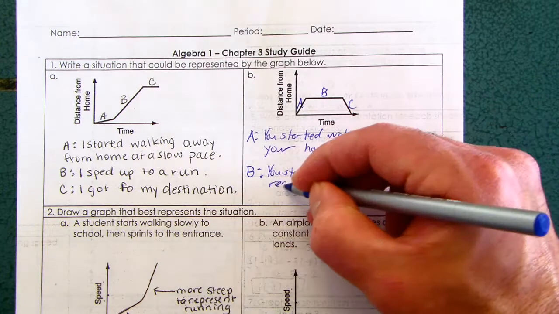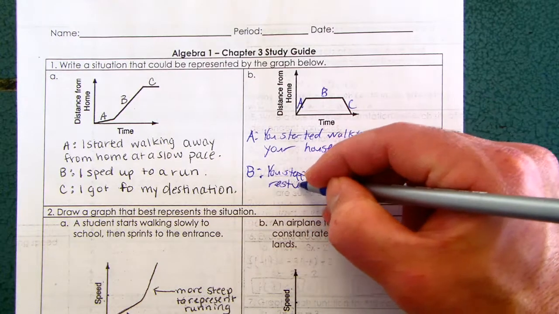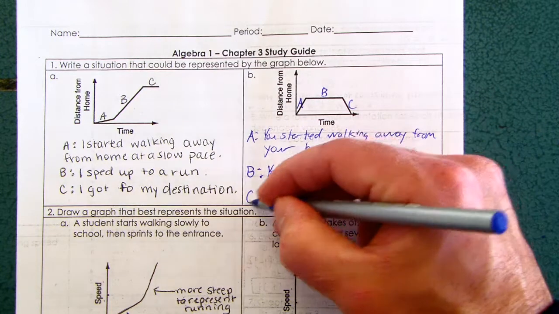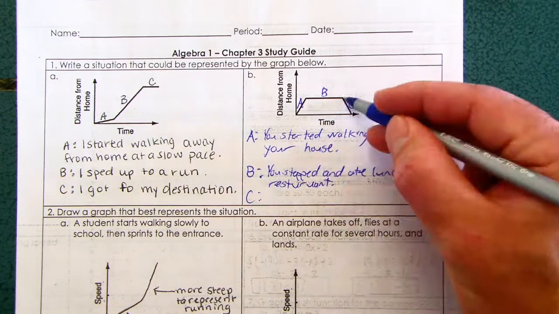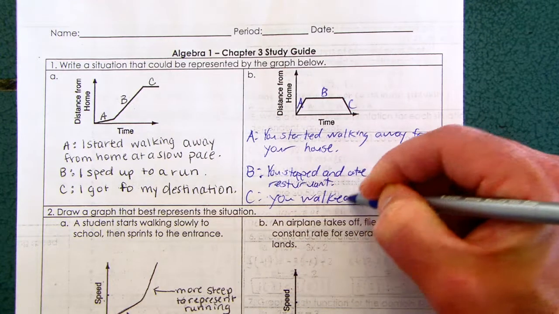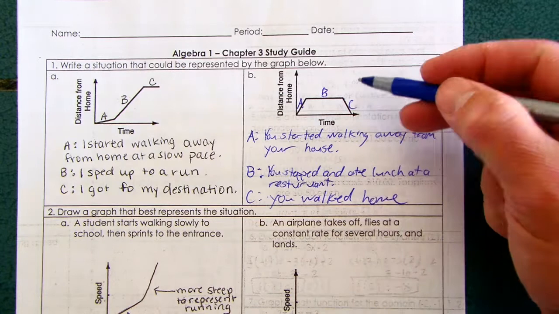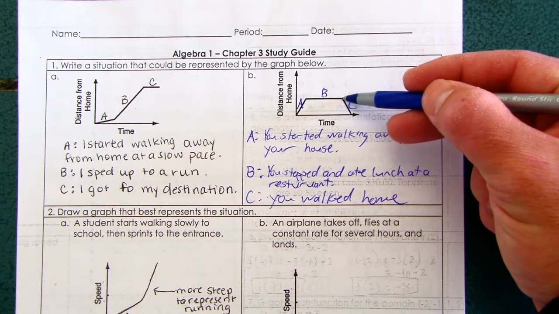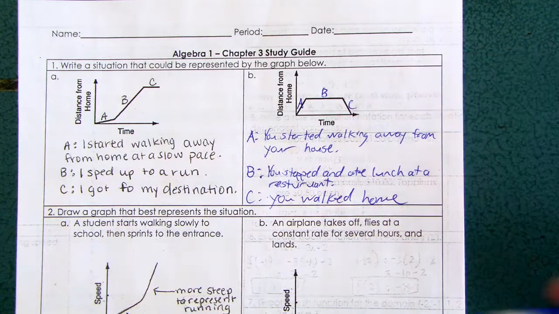It could be anything. All right, and then C, you walked home. Again, in section C there, your distance from home is decreasing. Time is still increasing. Time is always increasing here.